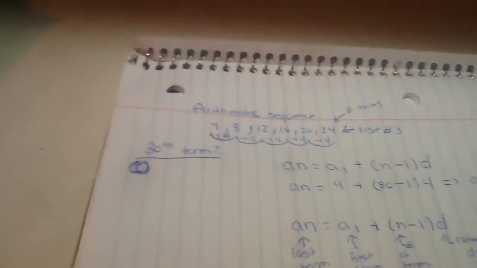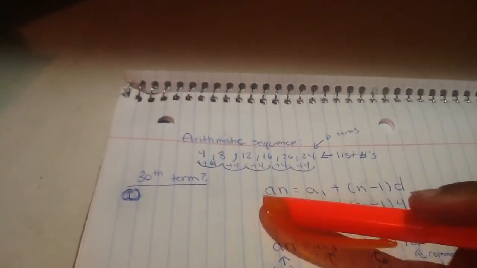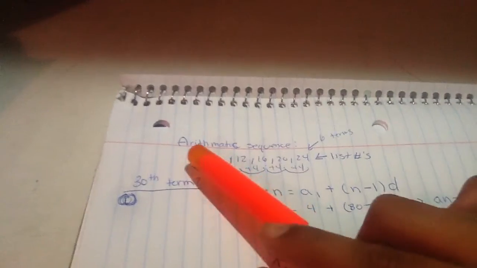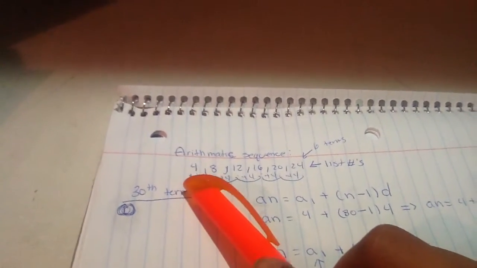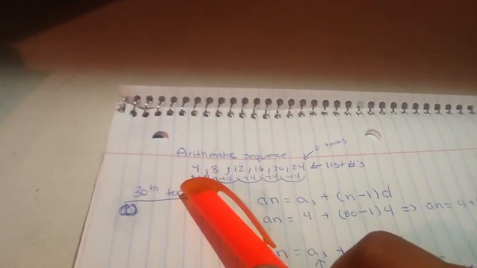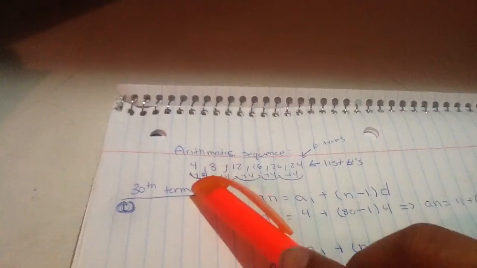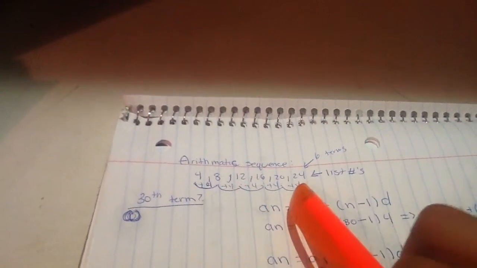Okay, so like I discussed before, an arithmetic sequence is a list of numbers that have a common difference that is added to each term, not multiplied. So that's basically what an arithmetic sequence is.